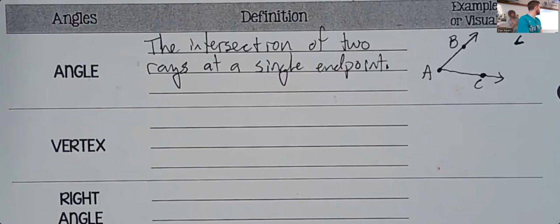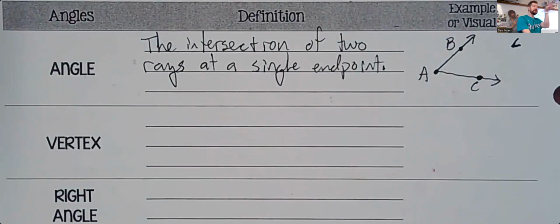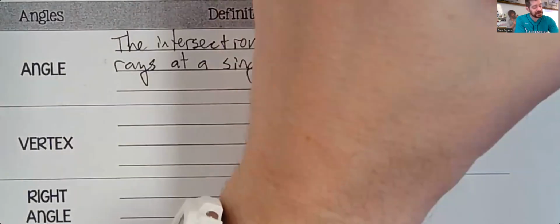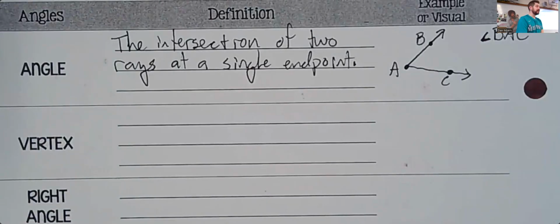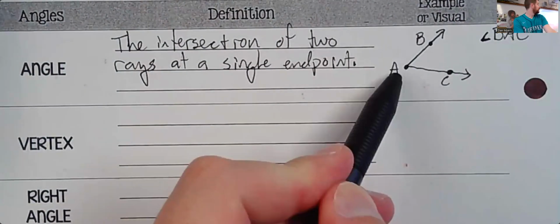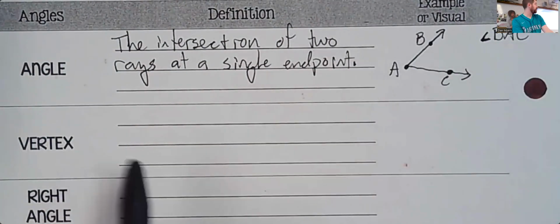It kind of looks like the less than symbol, except it's like flat across the bottom. So that's angle. And then we could say, we start at B and then go to the middle and then go to C. So angle BAC. The point where the two rays meet, point A, is what's called the vertex. We'll talk about that with our next definition.